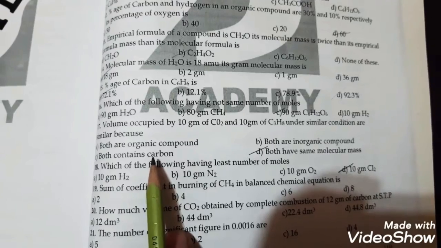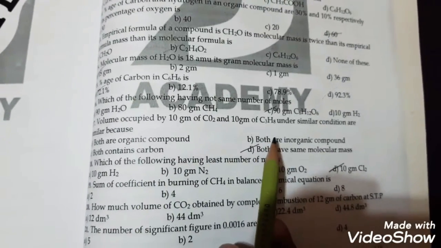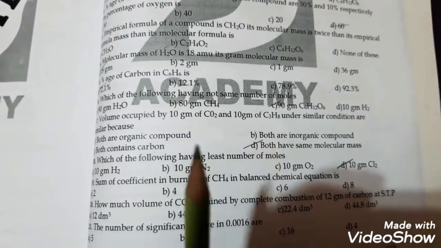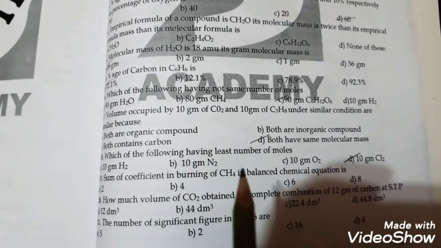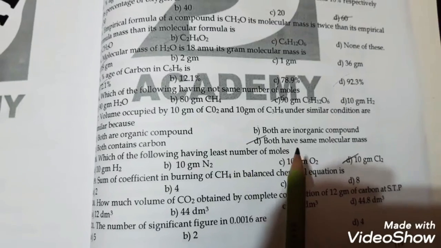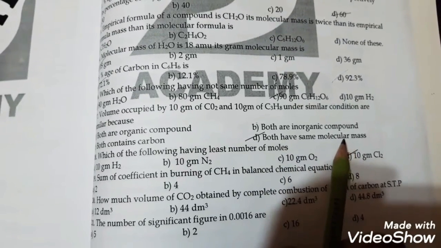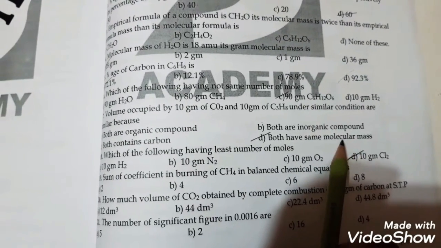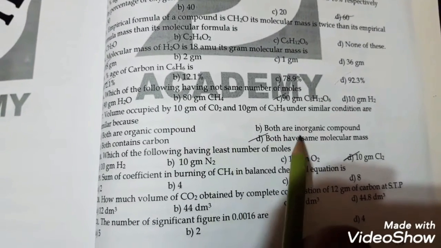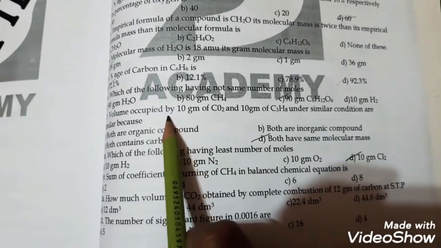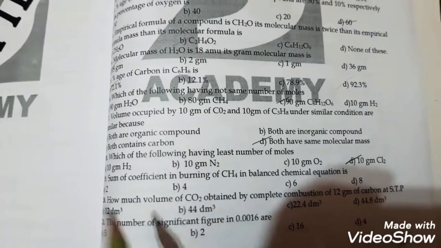This is also not depending on it. Both are inorganic compounds. This is the inverse of the previous, so of course it will not depend either. The fourth option we have, both have the same molecular mass. It can be the answer because they have the same molecular mass, so after converting the molecular mass into the volume, they both will be the same.